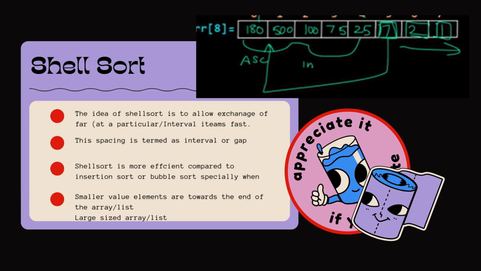By gradually reducing the gap size with each iteration, starting with large gaps to move distant elements efficiently and ending with a gap of 1 for final adjustments, shell sort achieves better performance than standard insertion sort, especially for larger datasets where elements need to travel longer distances to reach their sorted positions.